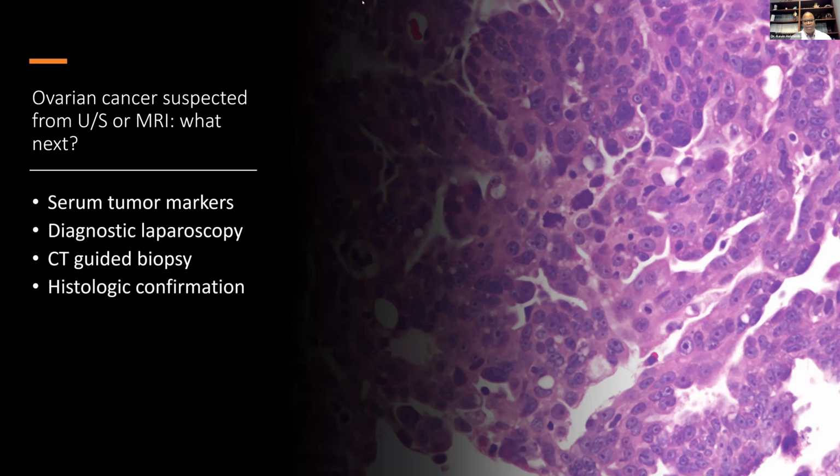In the end, you're going to need some tissue. You're going to need a histologic confirmation by a pathologist to say this is either benign or it's malignant. That may come in the form of a laparoscopic procedure and removing the mass. That may come as a CT-guided biopsy if further imaging shows disease in other places. But in the end, the next step is going to be removing that mass or biopsying something that is suspicious for metastatic disease. Next slide.